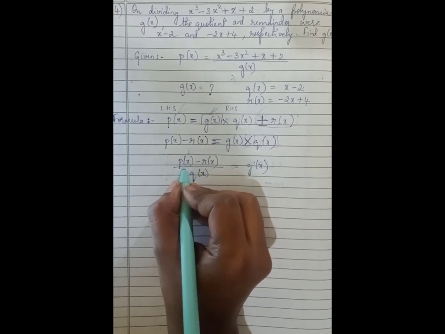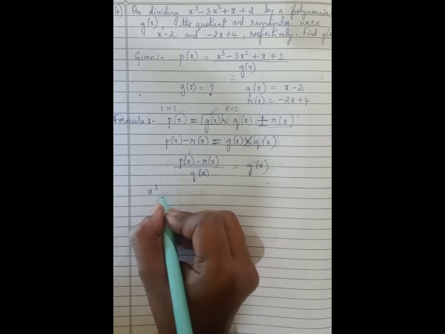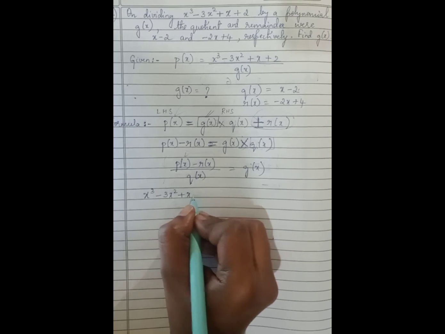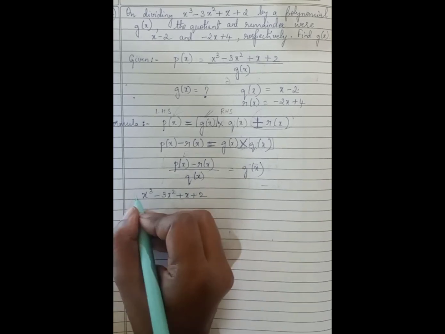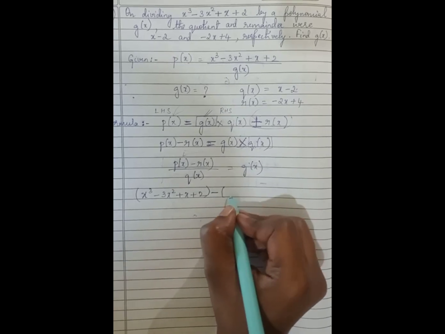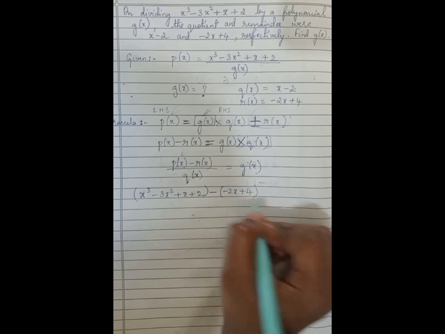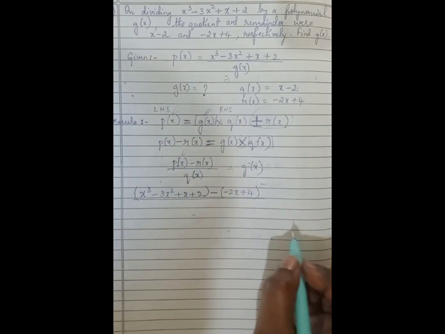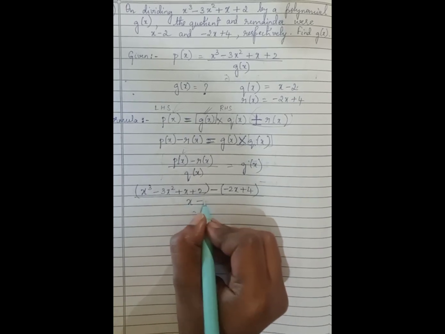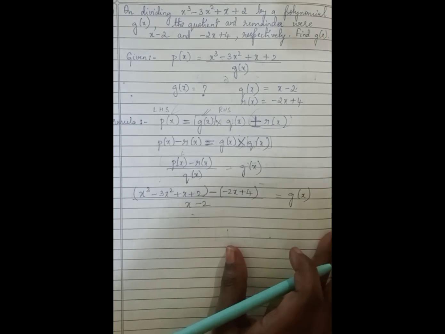Now we'll substitute the values given. P of x is x cube minus 3x square plus x plus 2. Minus our r of x, which is minus 2x plus 4, whole divided by q of x. Q of x value is x minus 2. So this will give us g of x. Now let us solve.